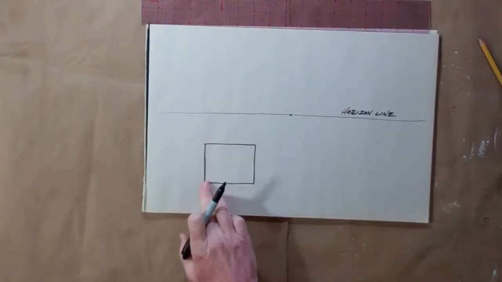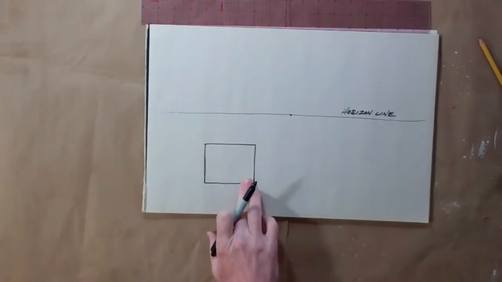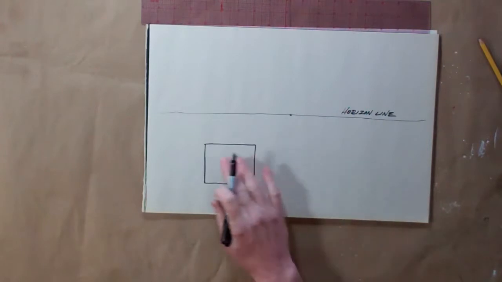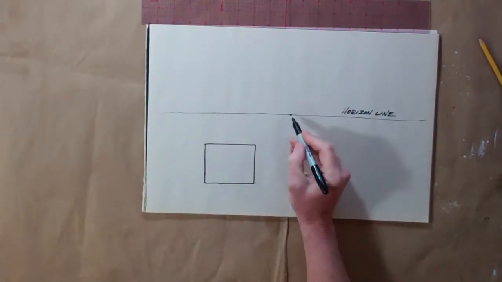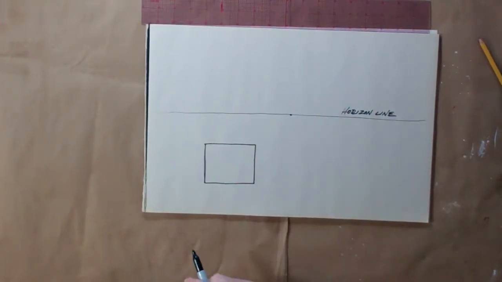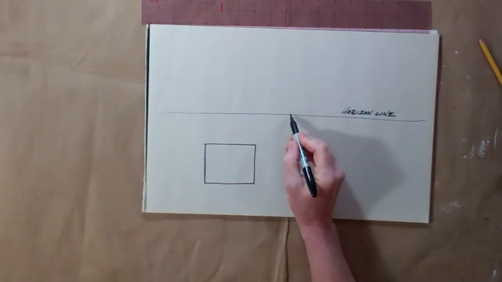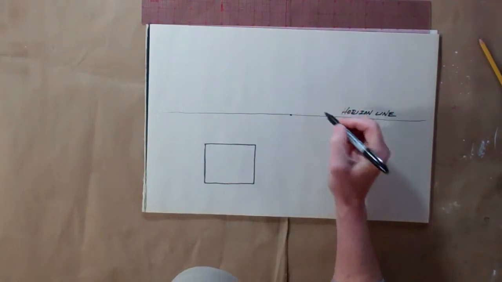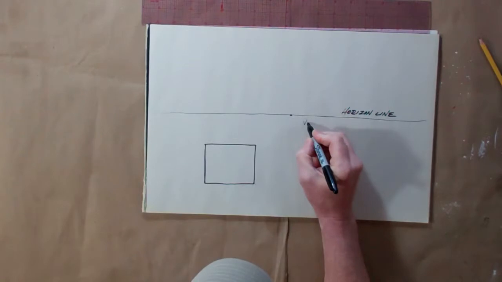In relation to this, where am I in relation to this square or this rectangle? I'm to this side. All I have to do is put a dot there. This little dot is going to be called the vanishing point.